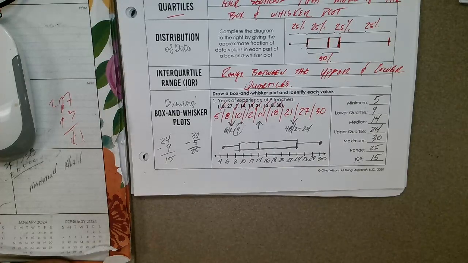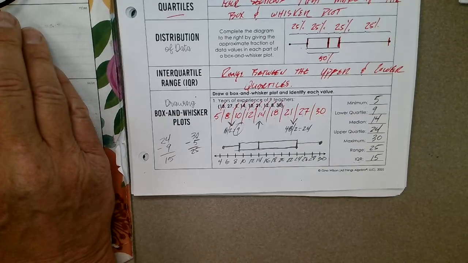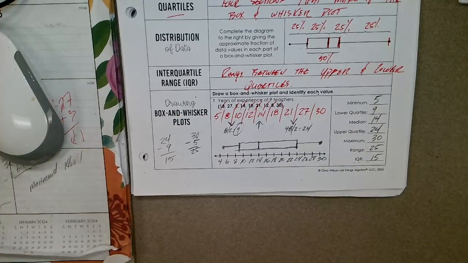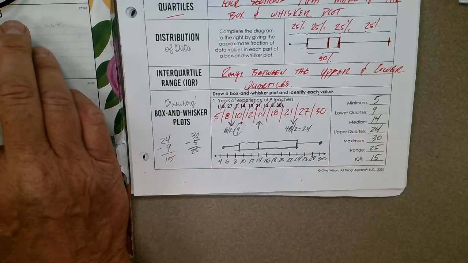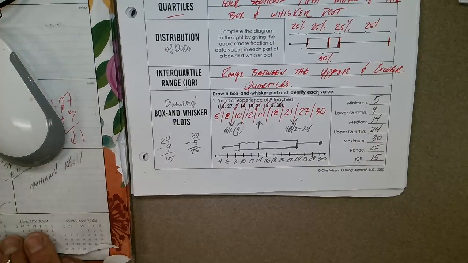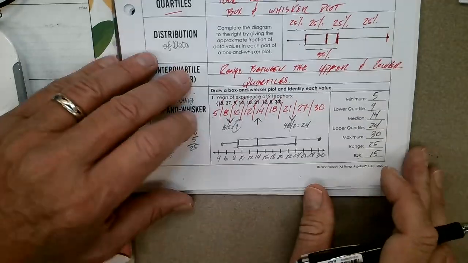A lot of stuff going on there. That is called a box and whisker plot. I'll let you get caught up. Okay, and I have time to probably do one more with you, although in class we're going to do a bunch. If you need to pause it, go ahead. I'm going to flip it and go to work here.